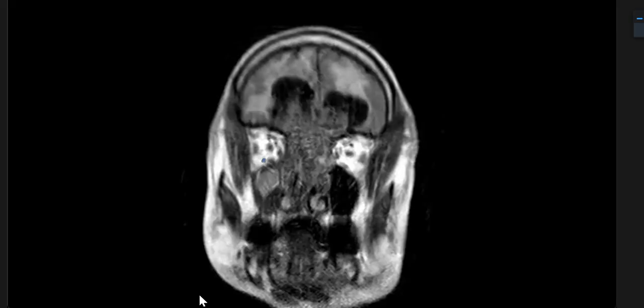Would you like to reconsider your diagnosis? Yes, I think this may be a nasopharyngeal carcinoma, or no, I can't remember the name. Is this esthesioneuroblastoma?